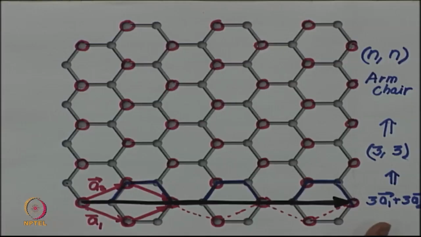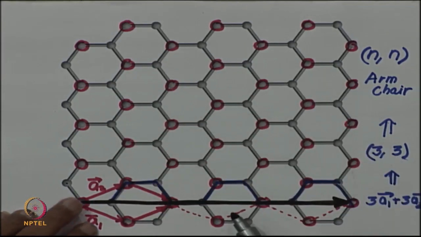Finally, I will show you. Both armchair and zigzag, as you know, were achiral, but of course, since all these atoms are equivalent, any of these atoms could have been brought to the origin and a tube could have been created.